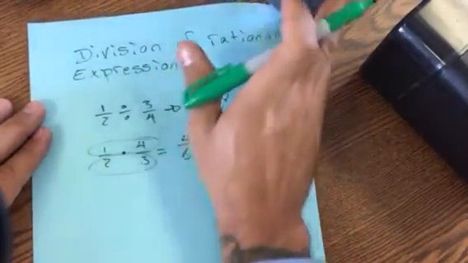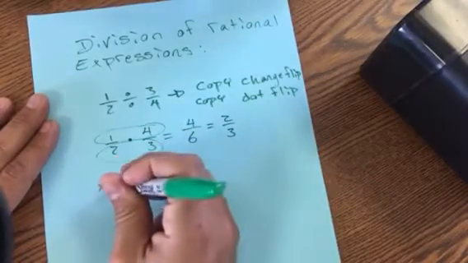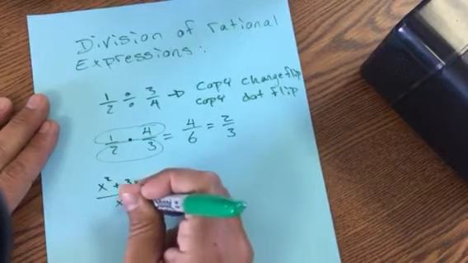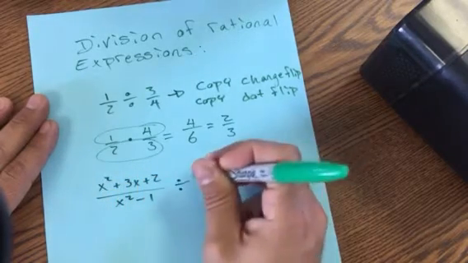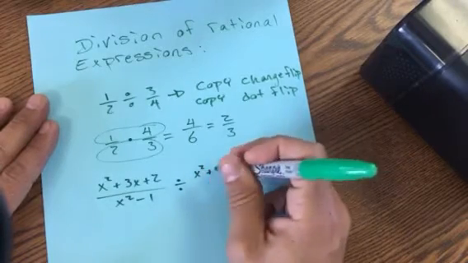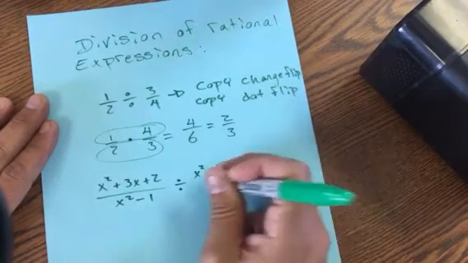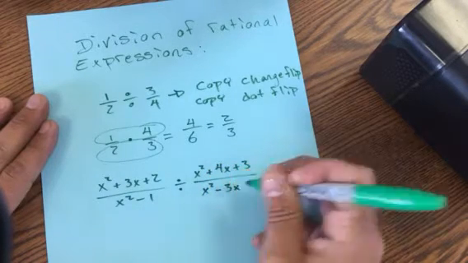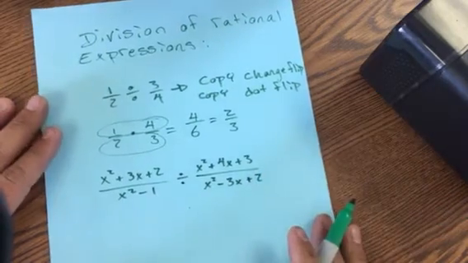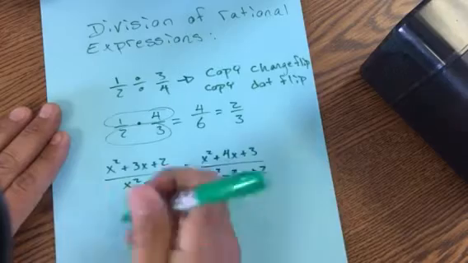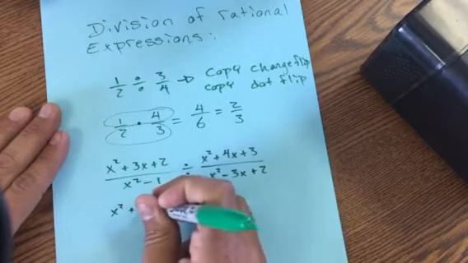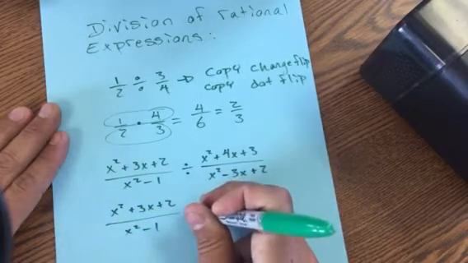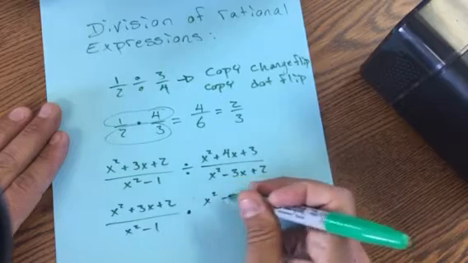Now when we're doing something like x squared plus 3x plus 2 over x squared minus 1 divided by x squared plus 4x plus 3 over x squared minus 3x plus 2, what I'm going to do right here is copy this one. It stays the same. This one's going to become multiplication, and this one's going to flip.